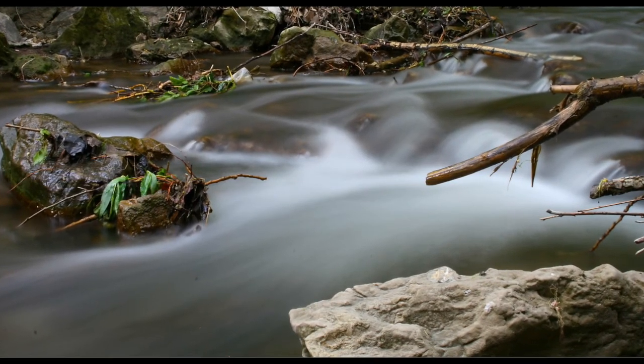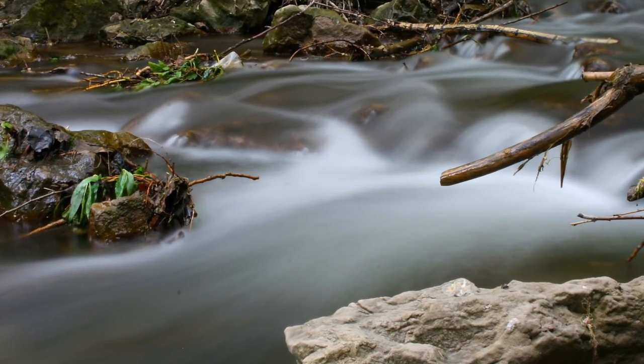All right, so we have our finished image, and as you can tell, the water is really smooth and silky, and that's, like I said, a characteristic of a long exposure. That's pretty much it for here.